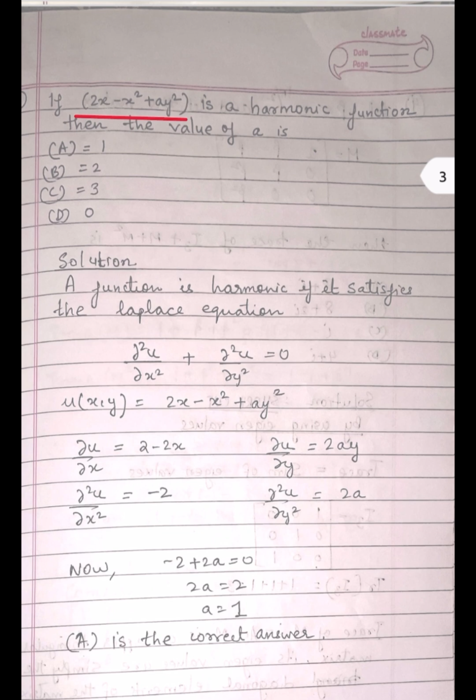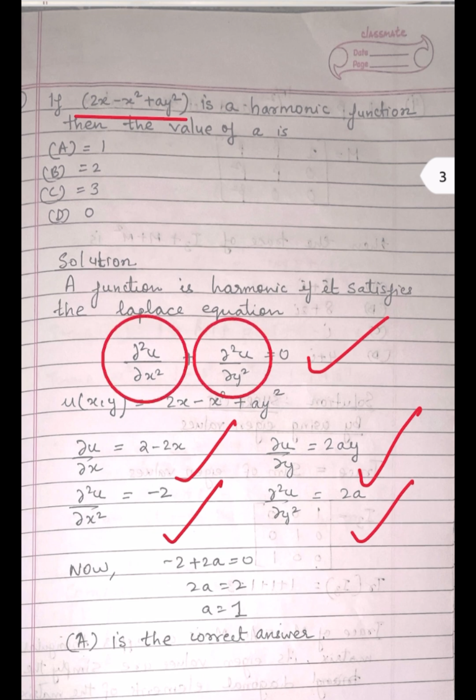So our function u(x,y) is given as 2x minus x square plus ay square. Now let us differentiate here. Del u by del x will give me 2 minus 2x and del square u by del x square will give me minus 2. Del u by del y will give 2ay and del square u by del y square is 2a. Now we'll apply this formula. We'll add them up: minus 2 plus 2a equals to 0, so 2a equals to 2 and a equals to 1. So the first answer is our correct answer.